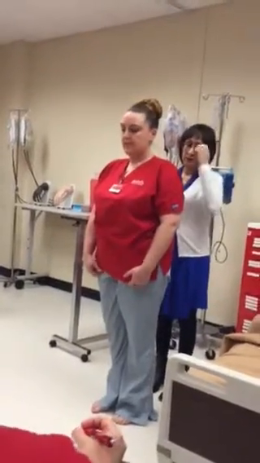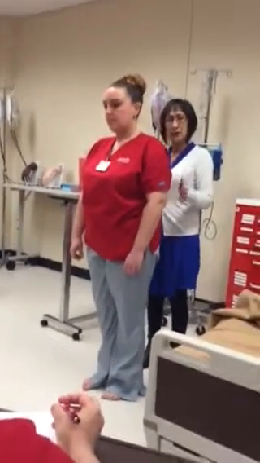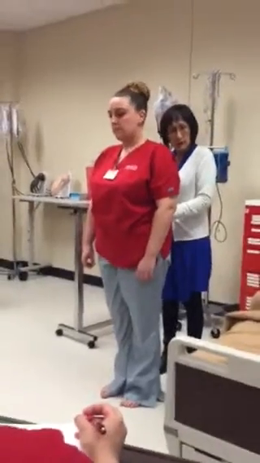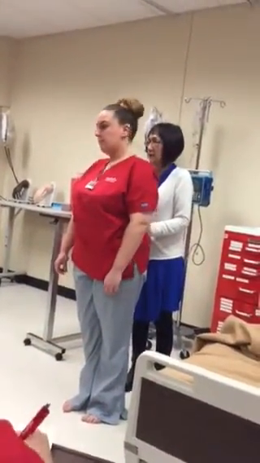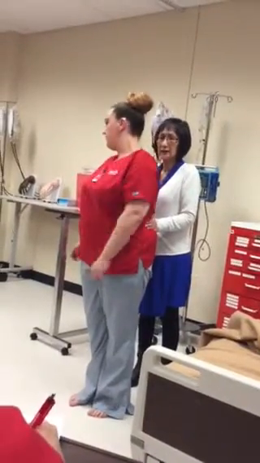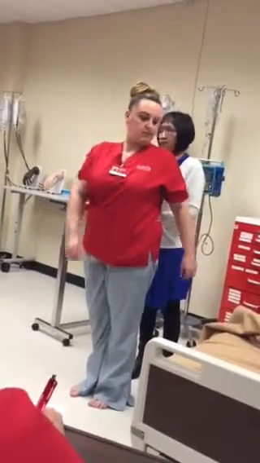We ask the patient to twist sideways, but you need to stabilize the hip. So ask the patient, twist sideways, to the right, and to the left, and this is 30 degrees.